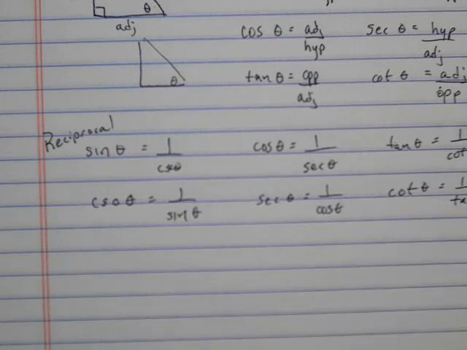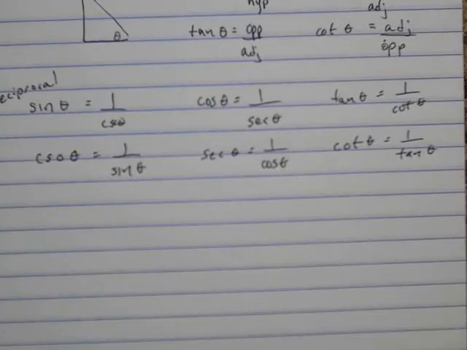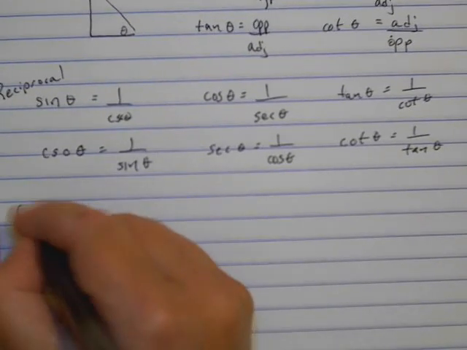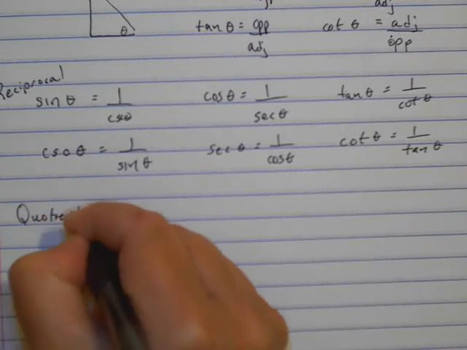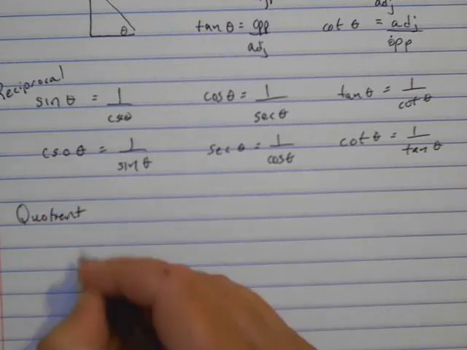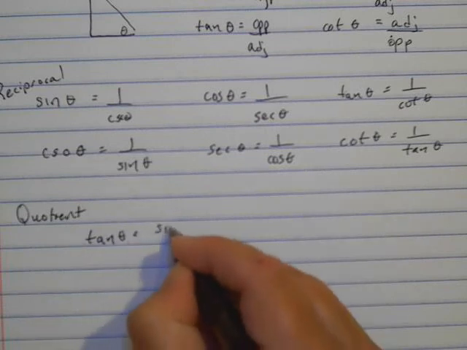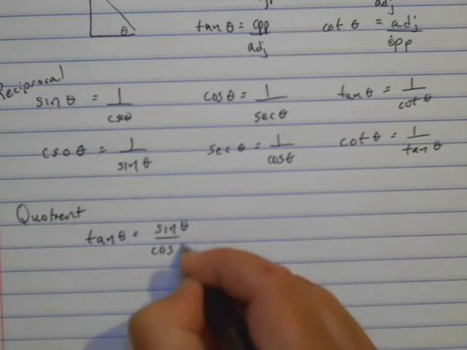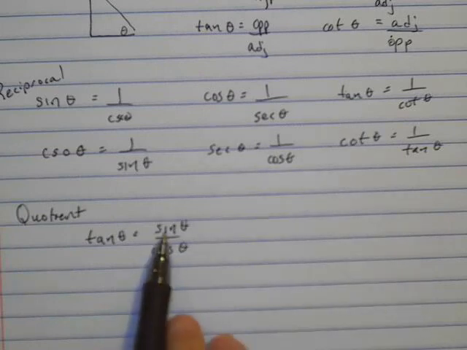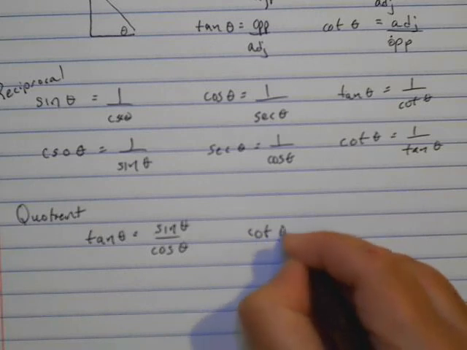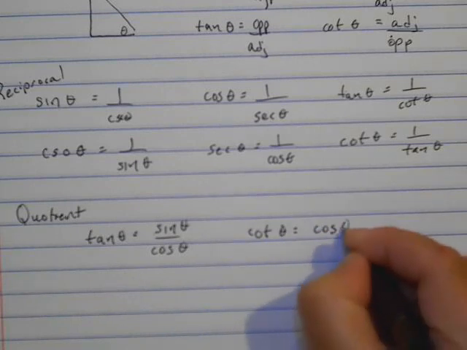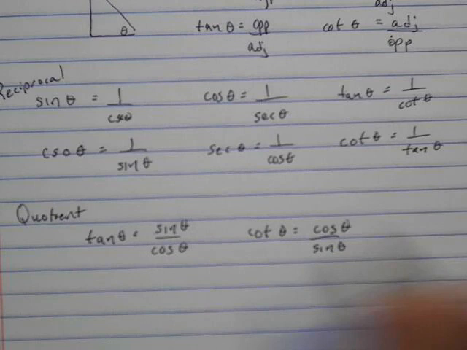In the same way, we could also talk about our quotient identities. When I see tangent theta, I know that that is going to be sine theta over cosine theta, because tangent is opposite over adjacent, or y over x, and cotangent theta is cosine theta over sine theta. You'll want to make sure and put all of these identities in your notes because you'll need to use them to do homework and take tests.